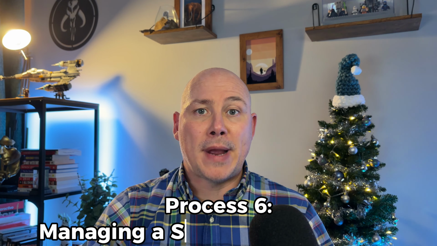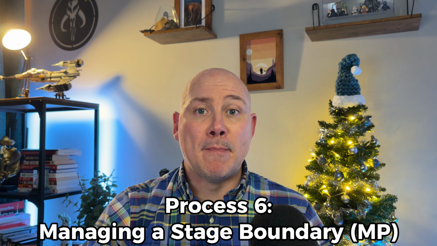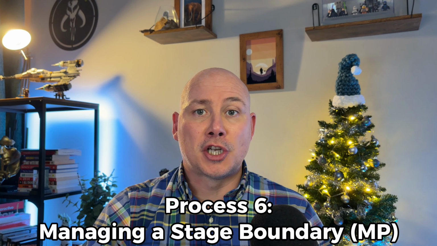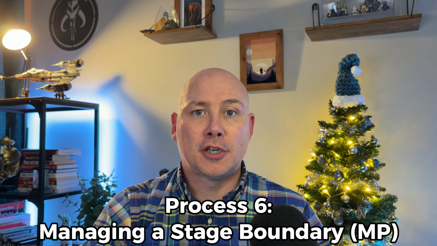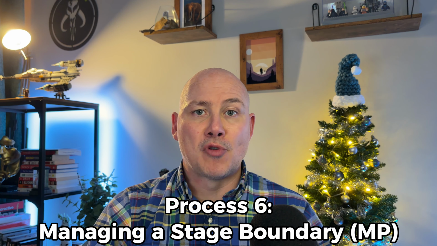The 6th process of the 7 processes of PRINCE2 is managing stage boundaries. This process occurs at the end of every management stage. This is the project manager's opportunity to stop and to review the performance of the stage that's just finished, and also to deliver a detailed plan for the next stage of the project.